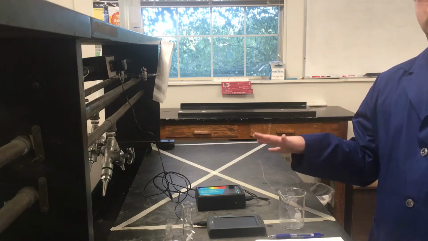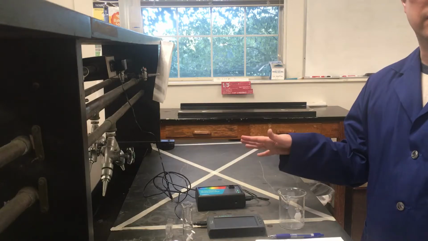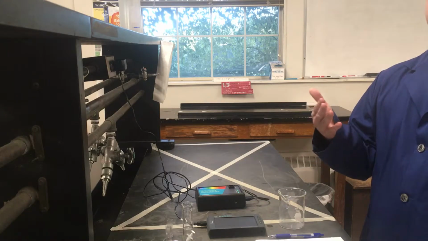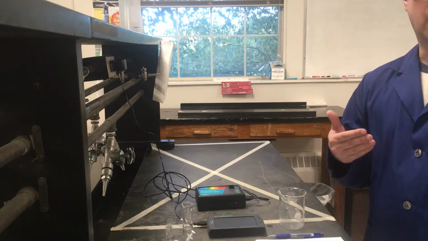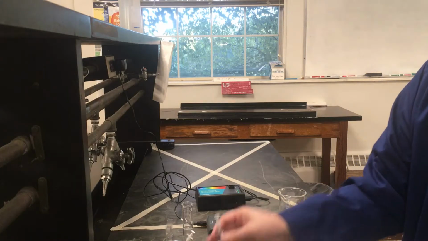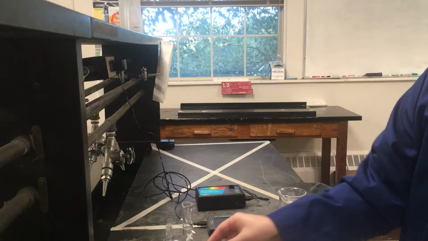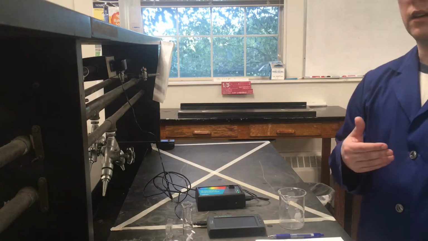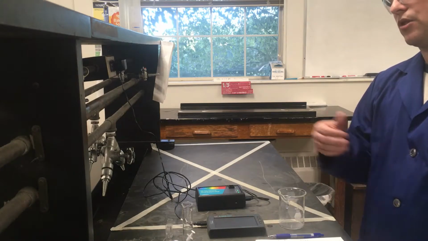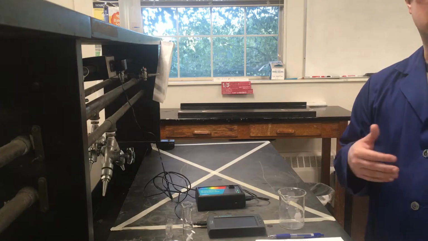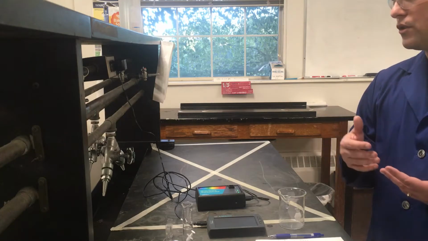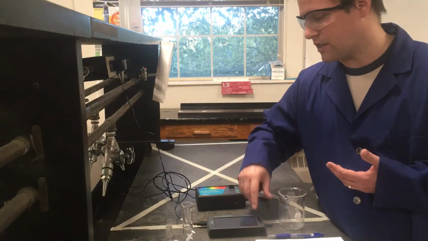For us to measure absorbance accurately and get data that's worth using, we usually want our absorbance to be a little bit on the lower side. The more intensely colored something is, where light has a hard time passing through the solution, the less useful it is from a data standpoint for this experiment. So we're going to dilute the solution down as the first part of the experiment.